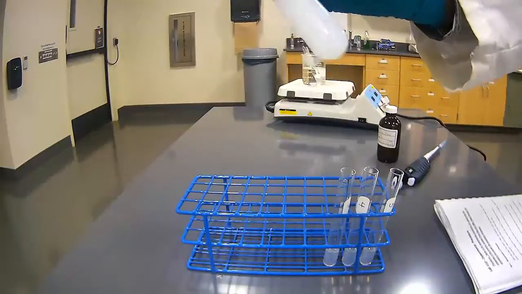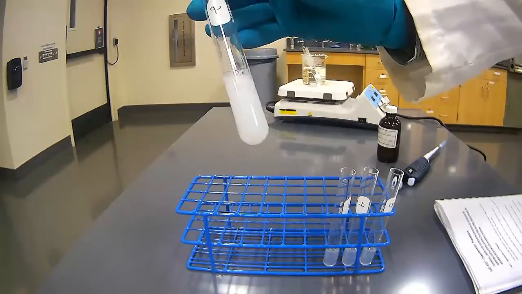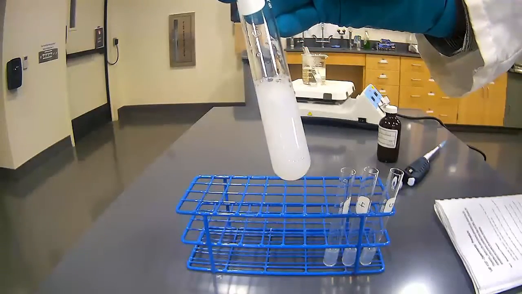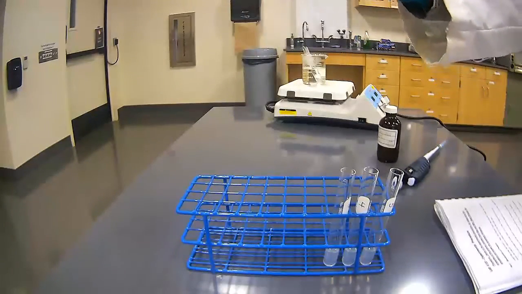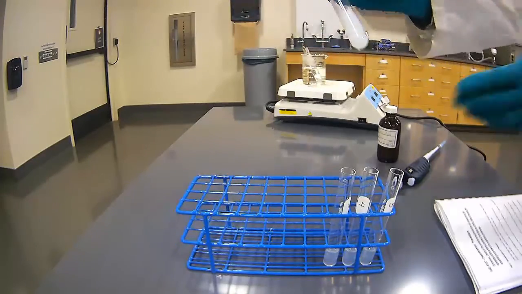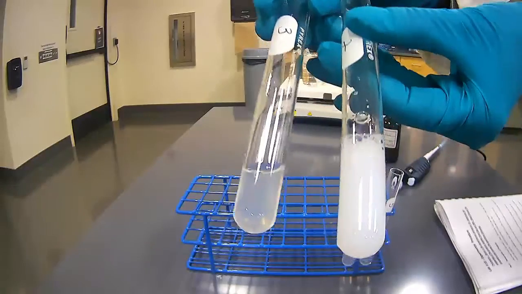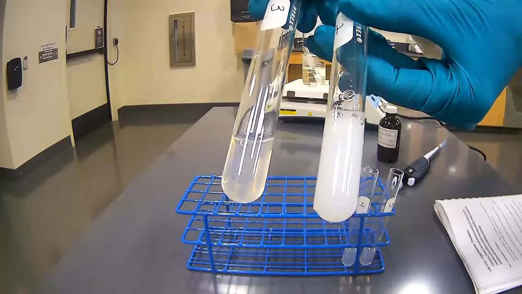And here's what test tube 2 looks like with the nitric acid added. So again, we can see test tube 2 versus untreated, which is our test tube 3 here.